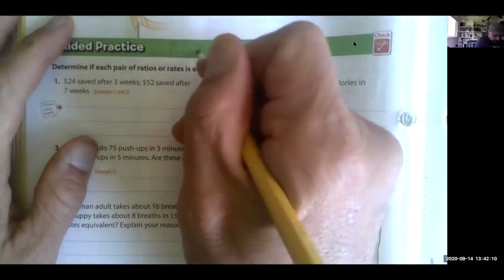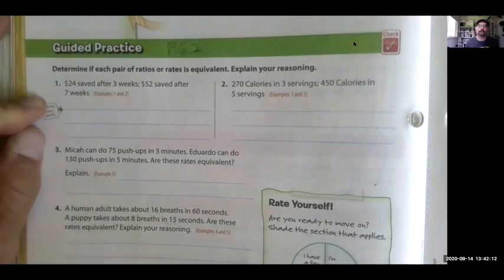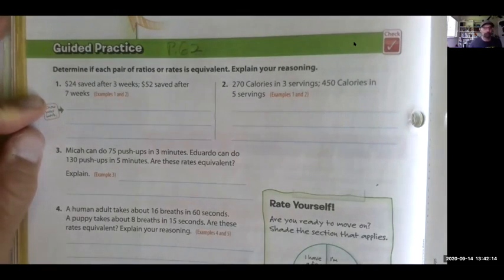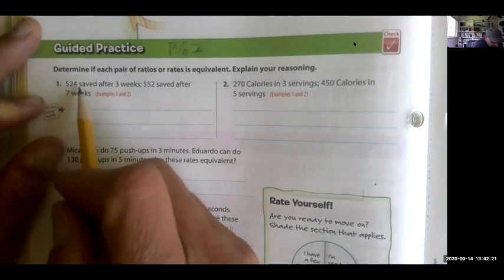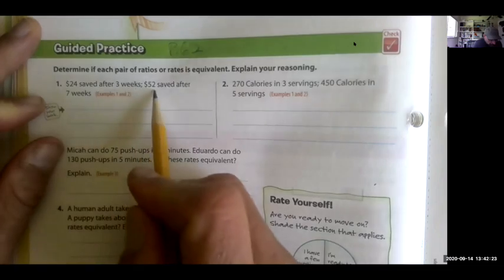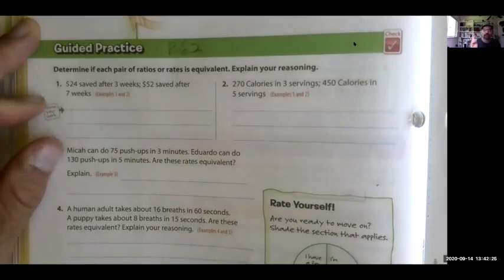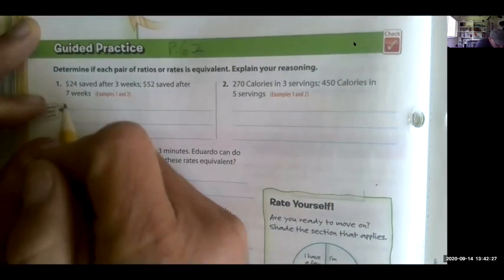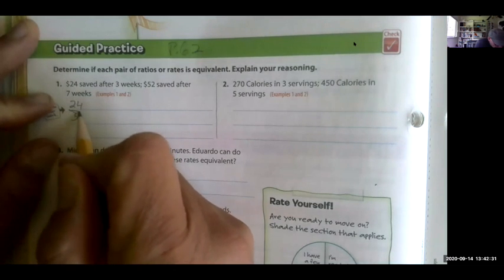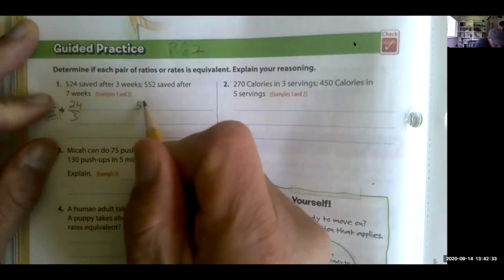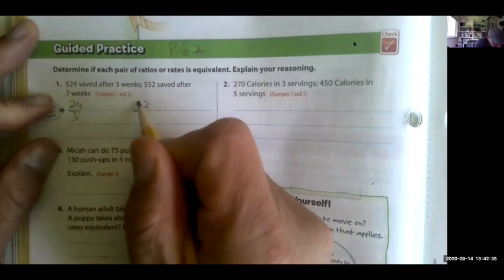Page 62. And we're going to try number 1. You can do this in your book, and that might make it easier, and then we'll do it on the Edpuzzle. Are these rates equivalent? Explain your reasoning. So 24 in 3 weeks or 52 in 7 weeks. Ready, go. Okay, so what you should have written first, of course, is 24 in 3 weeks, that fraction, and 52 in 7 weeks, that fraction.